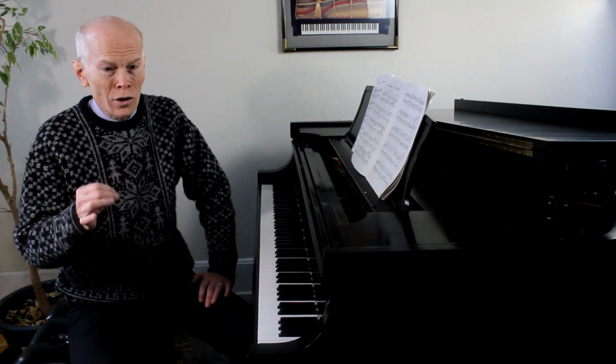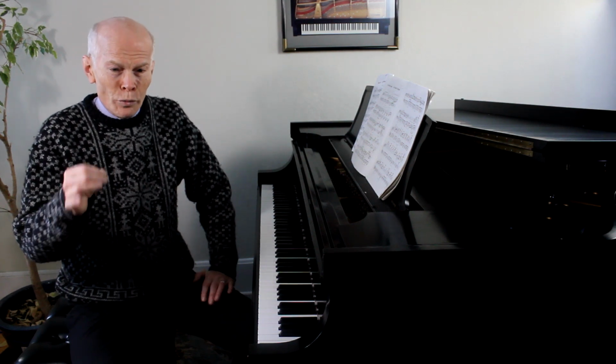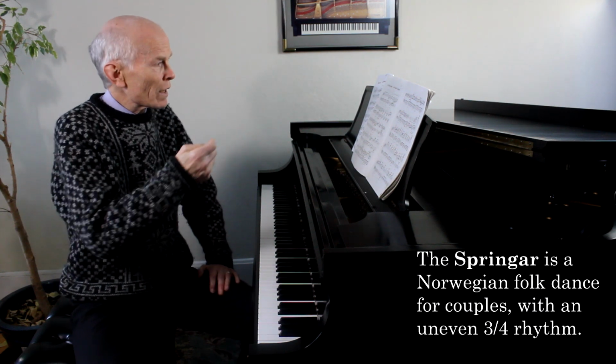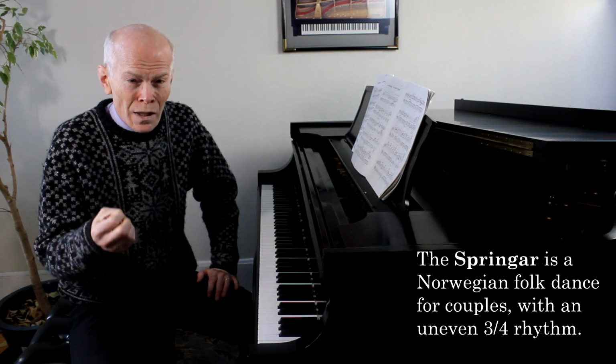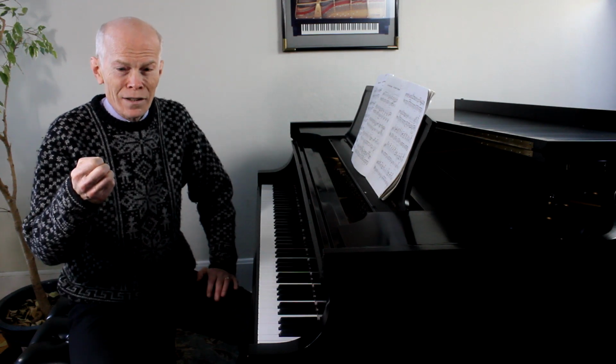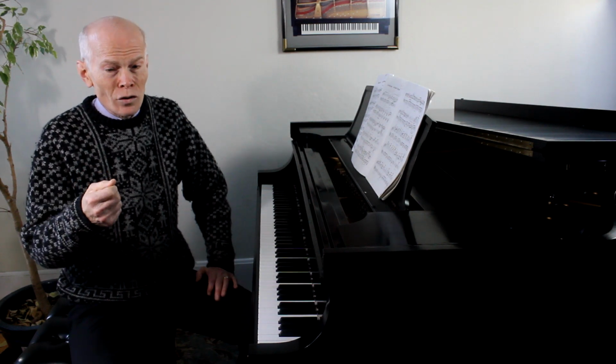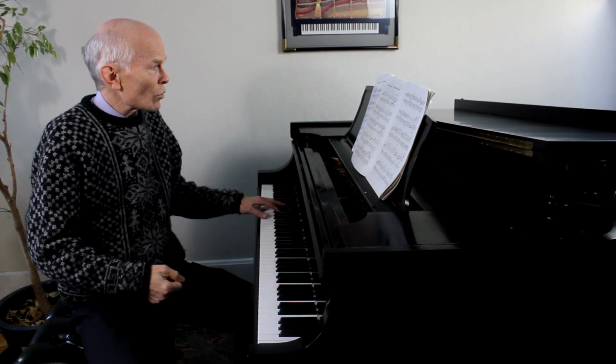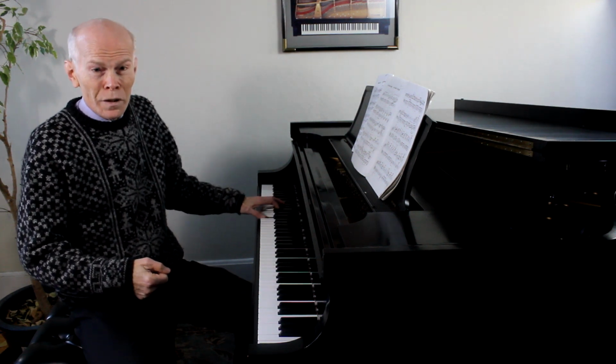And one of the things I found interesting is that in some of the dances, rhythm is not kept regular. I'm going to play a Springar, which is a faster dance. It's usually a dance that's danced with couples. And the interesting thing about it, in this piece, it's going to be in 3/4 time. Each of the beats are going to have a different length. So I'm going to actually play long, medium, short. So I'm not keeping an even rhythm. So I'm doing long, medium, short, long, medium, short, long, medium, short.